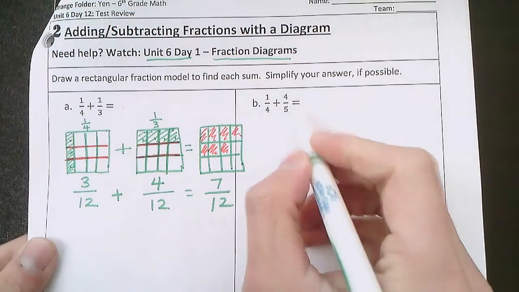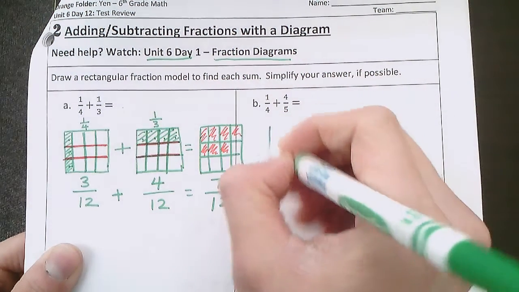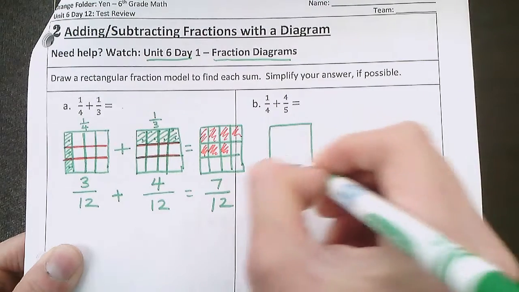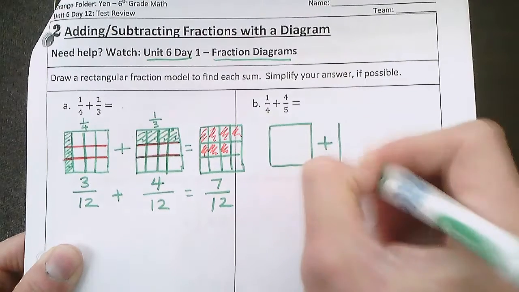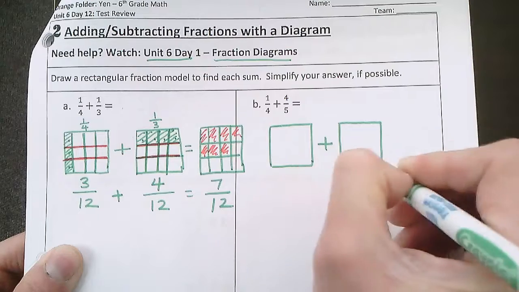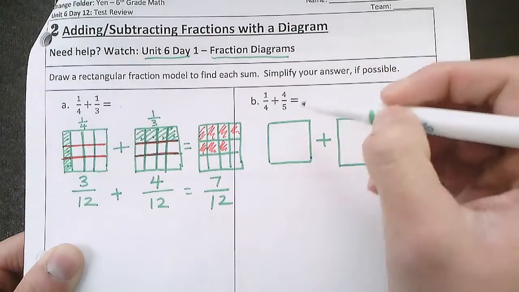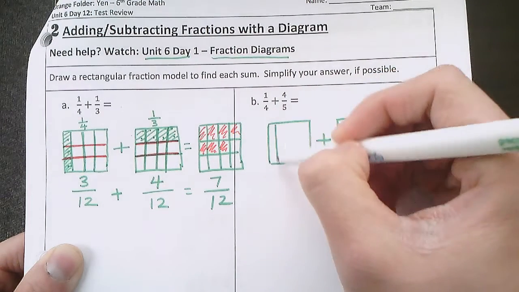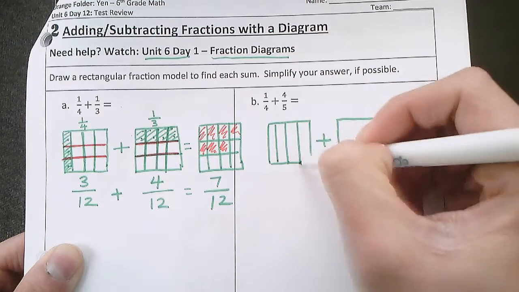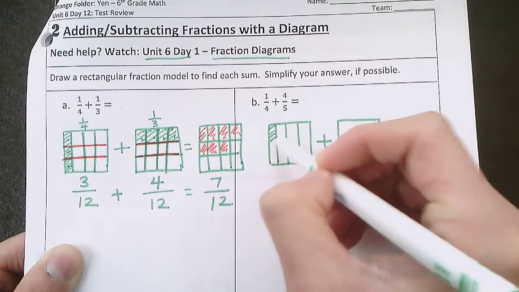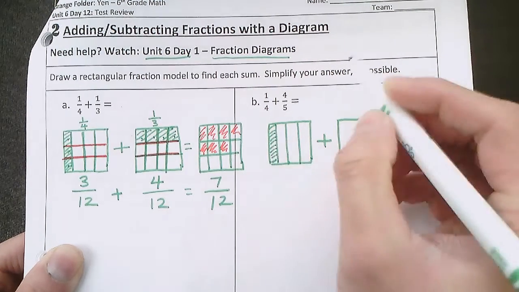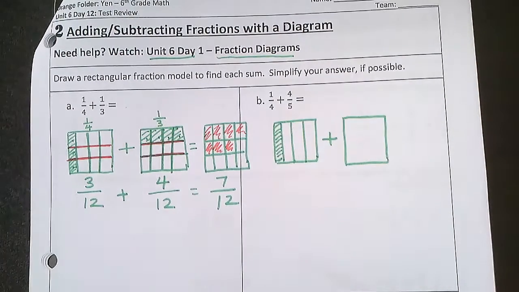1/4 plus 4/5. Let's draw our 2 boxes. 1/4. Let's draw our lines in this way. Going vertically, shade in 1/4. 4/5.